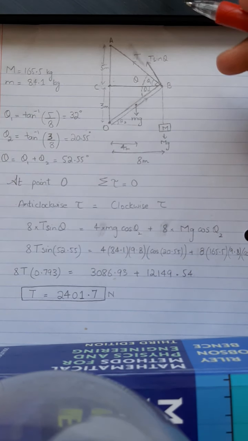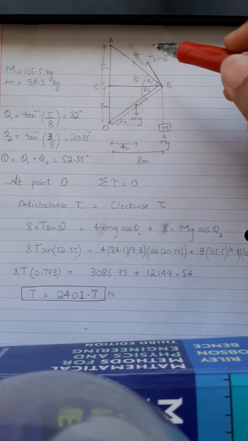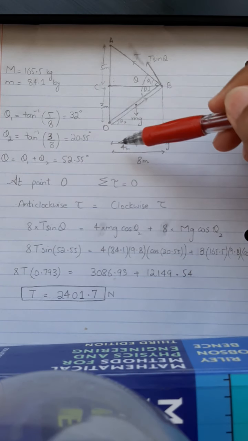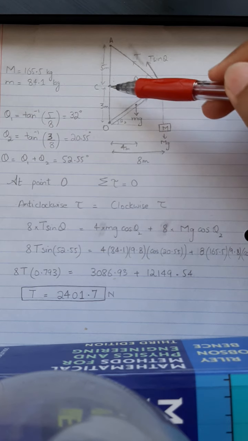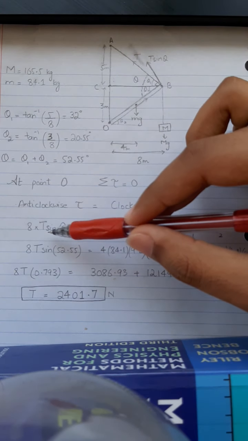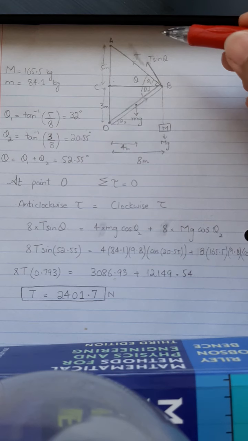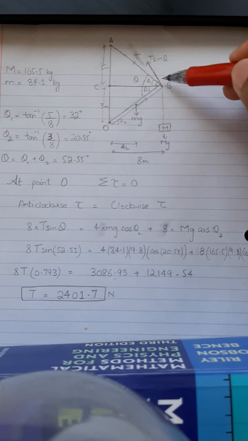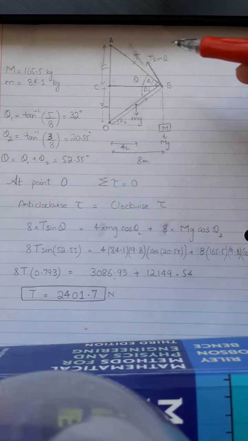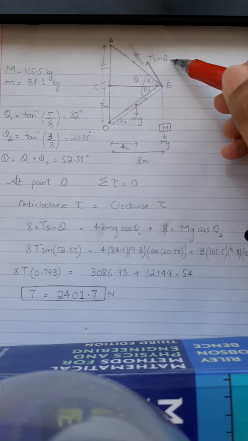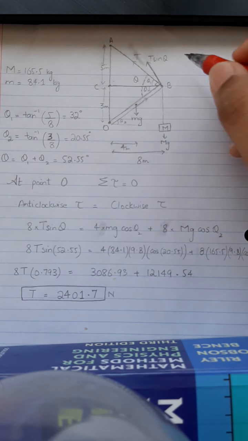The anti-clockwise torque is simply going to be the moment arm, which is 8 meters, right, times the sine component of the tension. The sine component of the tension is this thing here in this direction, right? This is T sin theta, the whole theta.